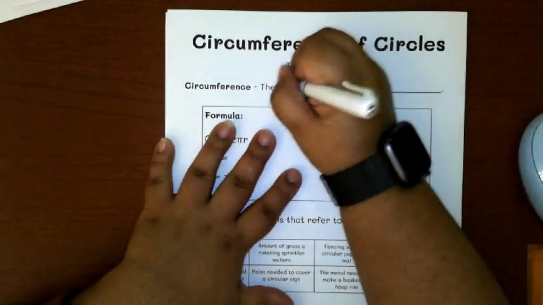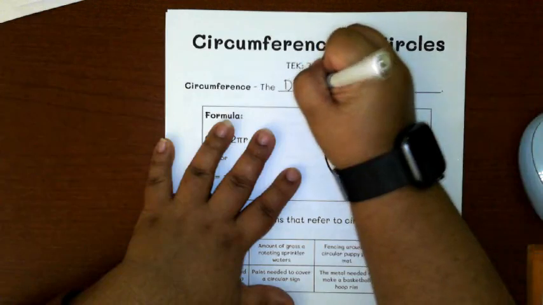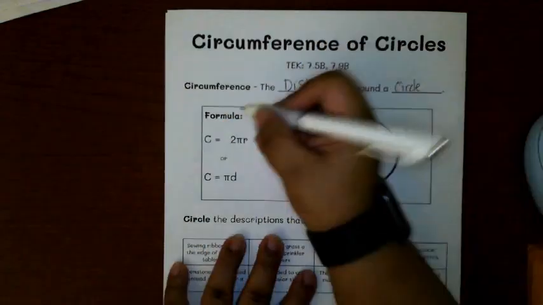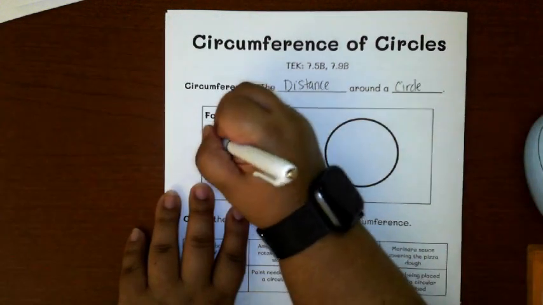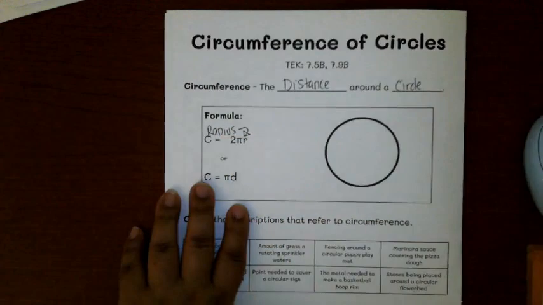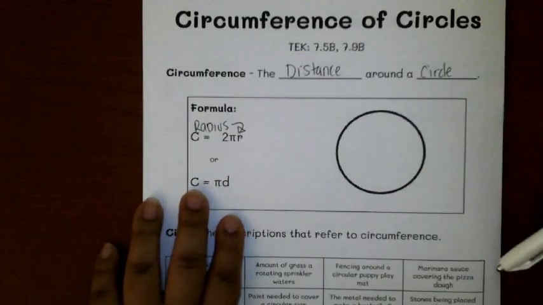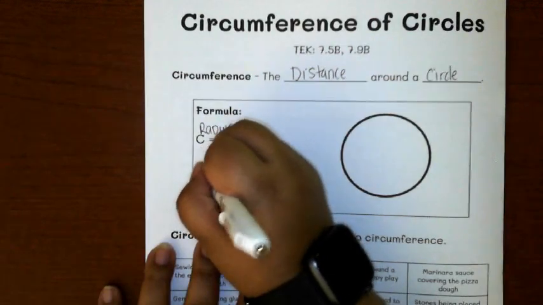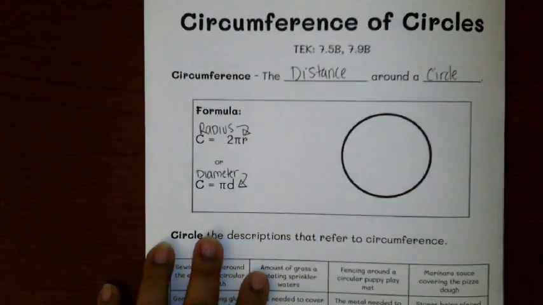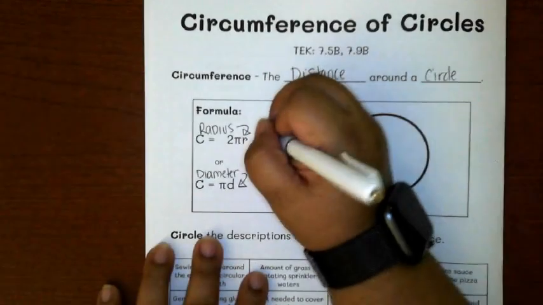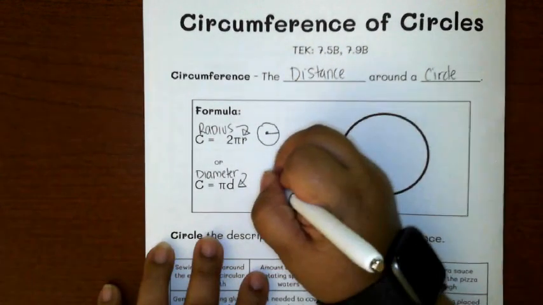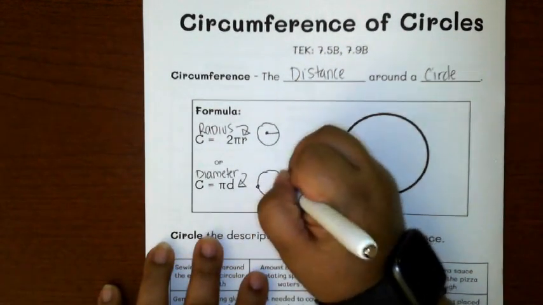Okay, so here, circumference is going to be the distance around a circle. If you have the radius, you want to use this formula, C equals 2 pi r. If you have the diameter, you want to use this formula, which is C equals pi times diameter. Remember, radius is from center to edge. Diameter is from edge to edge.